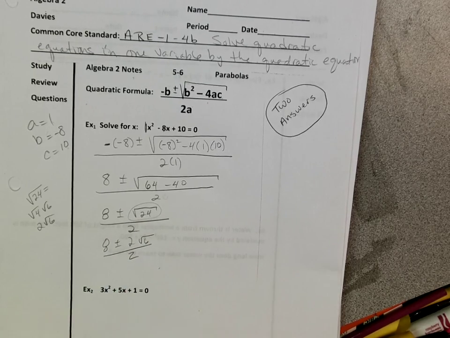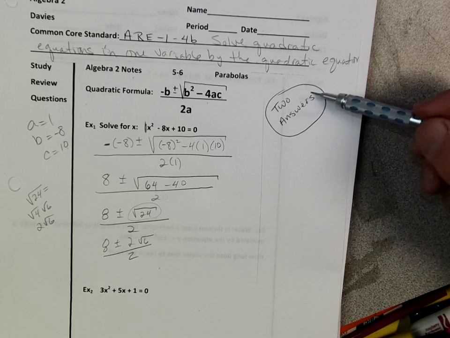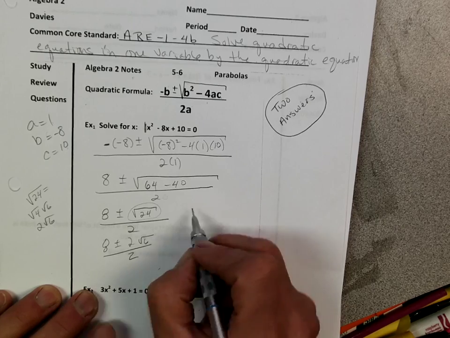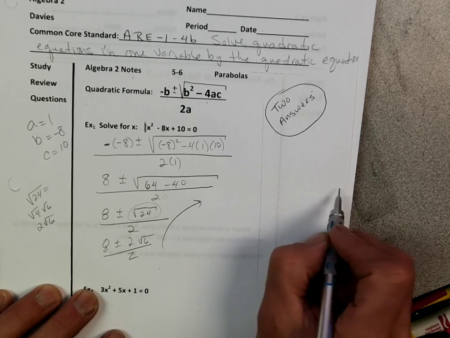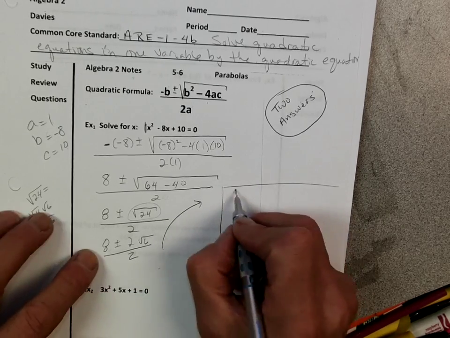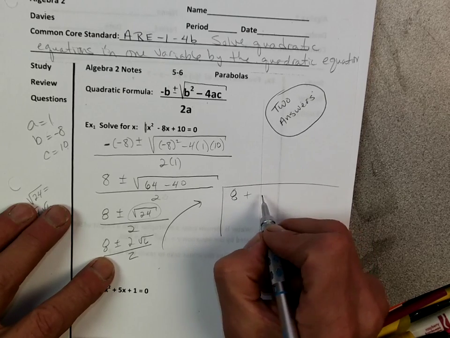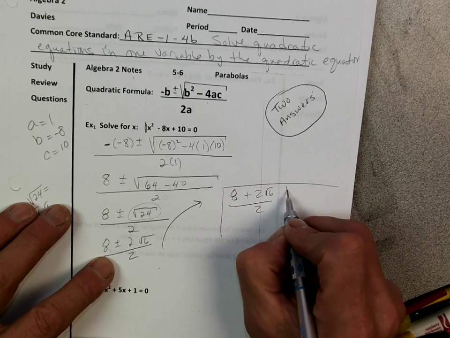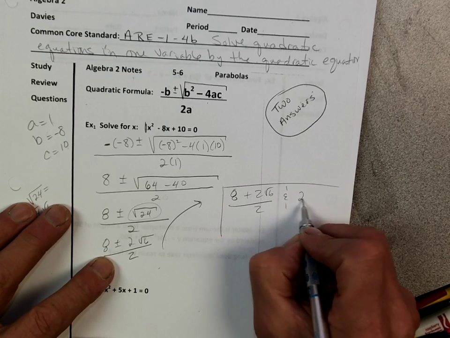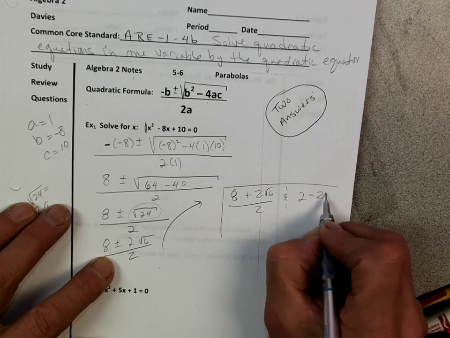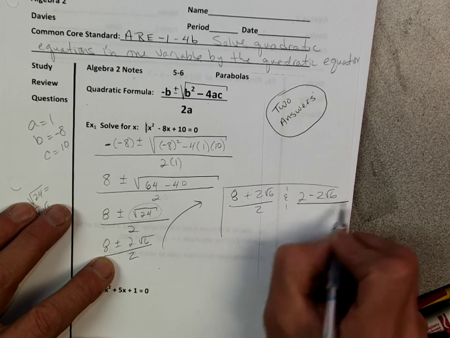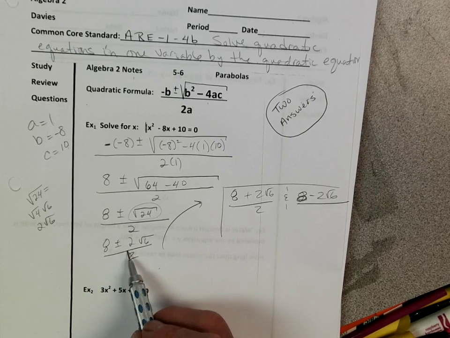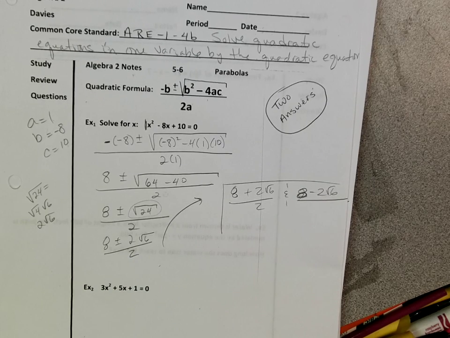All right, now, remember there's got to be two answers. There are two answers. So what I'm going to do is find my two answers, okay? So my two answers are going to be like this. I'm going to have an 8 plus 2 square roots of 6 over 2, and I'll have an 8 minus 2 square roots of 6 over 2. So I just did the plus minus with 8 plus 2 square roots of 6 and 8 minus. That's how I'm going to get my two answers, okay?